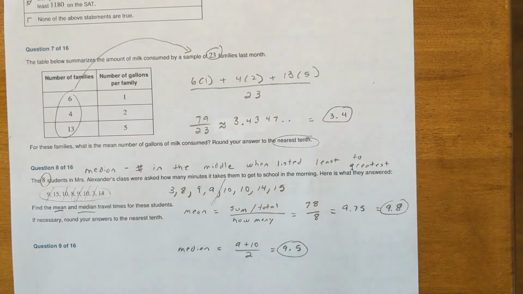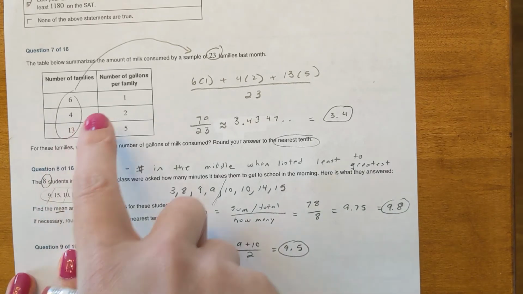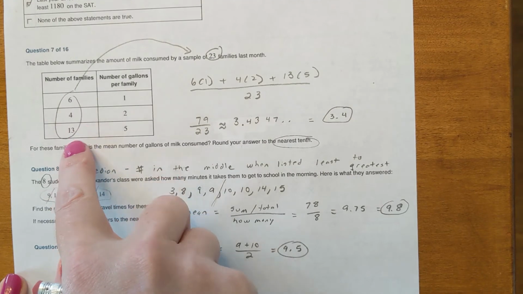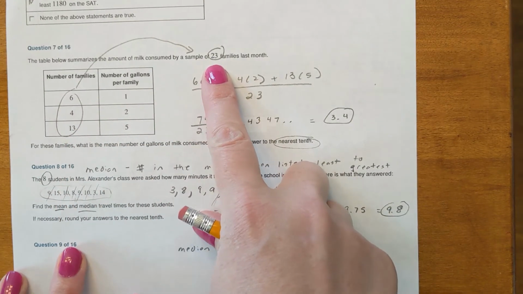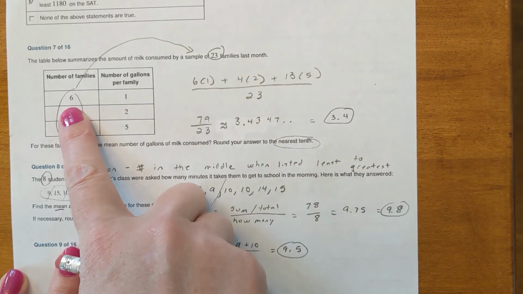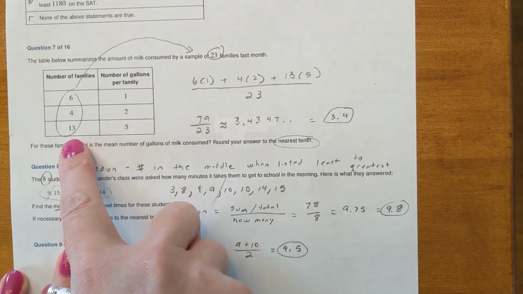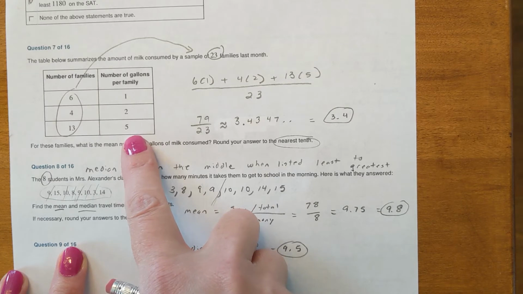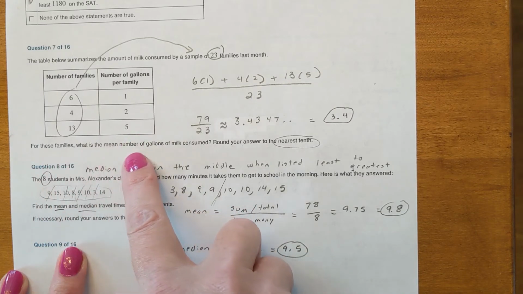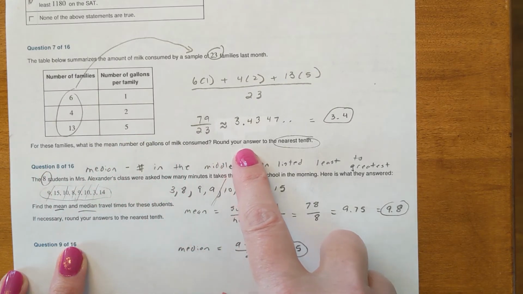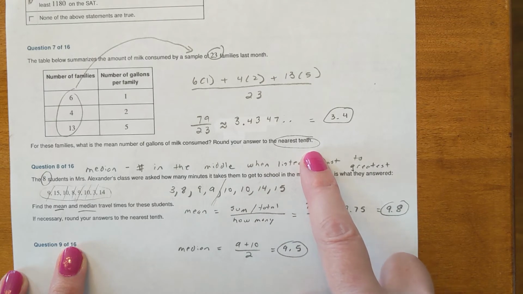Number 7, the table below summarizes the amount of milk consumed by a sample of 23 families last month. So if you add up all the families here, 6, 4, and 13, it adds up to the 23 families. So 6 of the families drank 1 gallon, 4 of the families drank 2 gallons, and 13 of the families drank 5 gallons. For these families, what is the mean number of gallons of milk consumed? Round your answer to the nearest tenth.